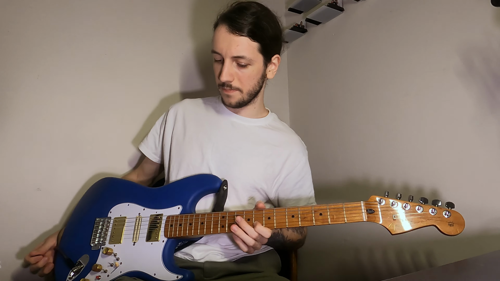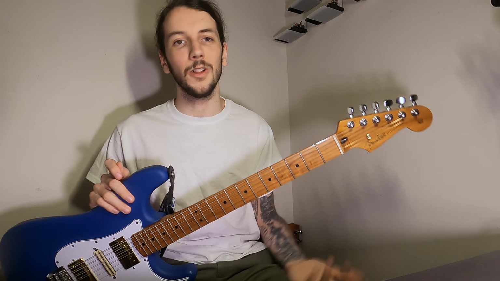Kind of cheated and went up to a higher range of the guitar, but hopefully you can hear that kind of darker, some people call it an Eastern or Spanish kind of tinge to it.